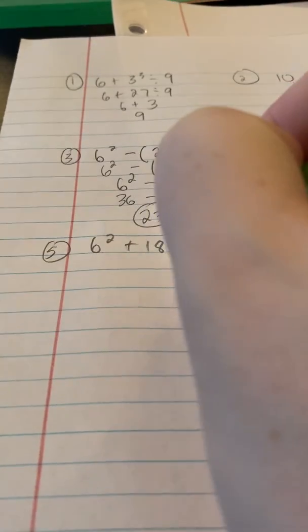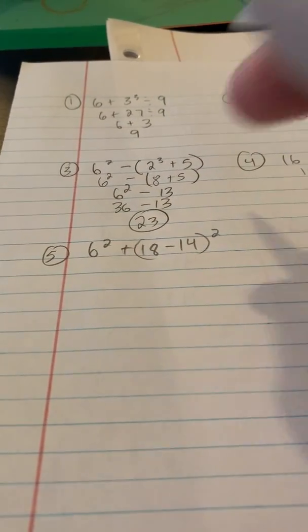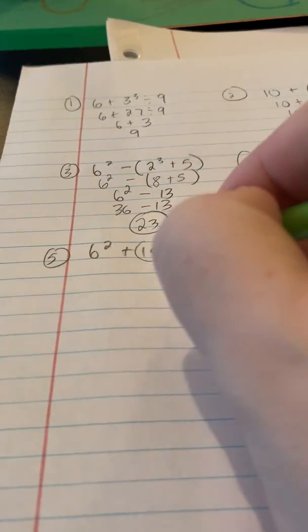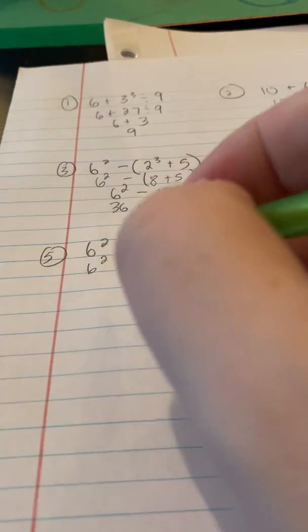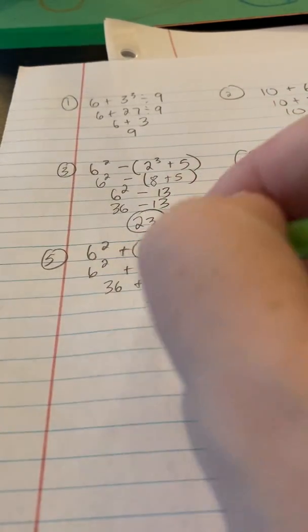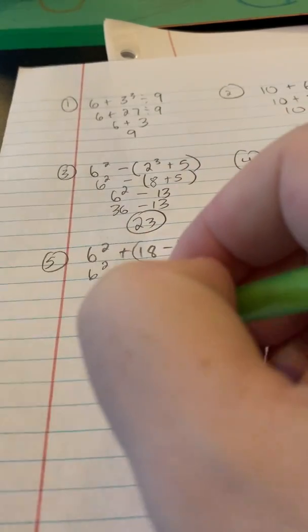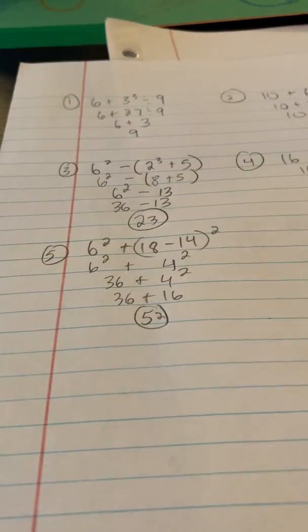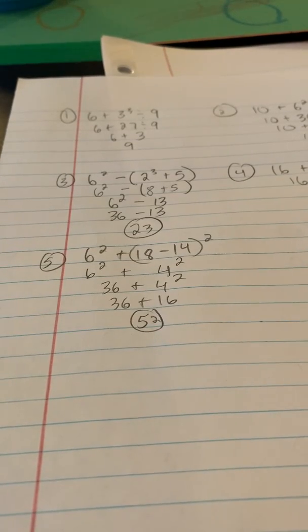Okay, final one. Number 5. 6 to the second power plus 18 minus 14, parentheses, squared. What am I going to do first? Parentheses, 18 minus 14 is 4 to the second power plus 6 to the second power. Do the exponent that comes first. 6 to the second power is 36 plus 4 squared. 36 plus 16 is 52 with a final answer of 52. Make sure that you have also written your final answers on your computer screen.